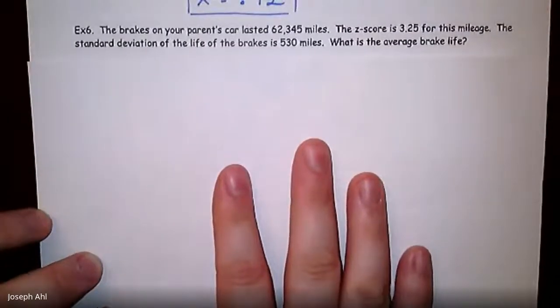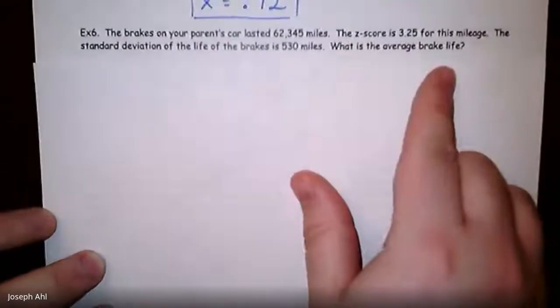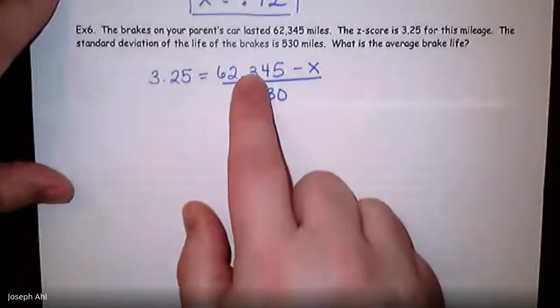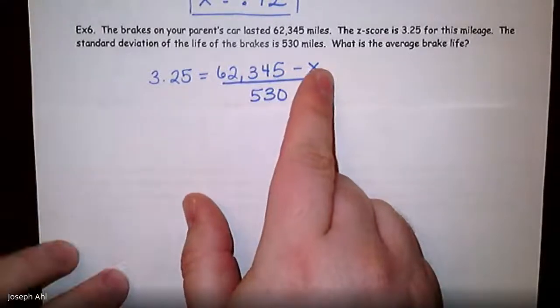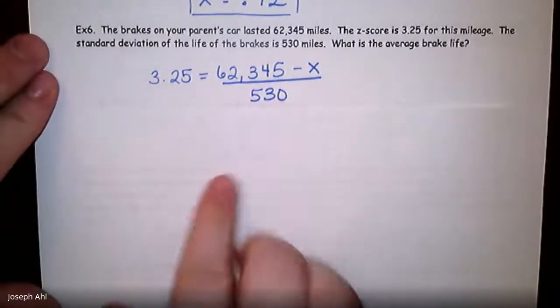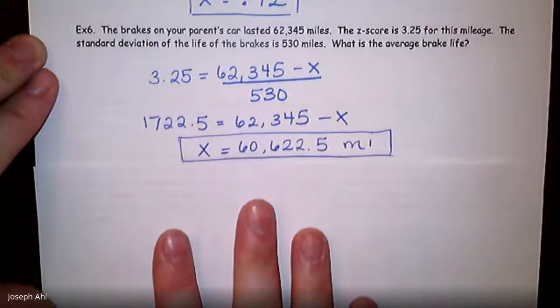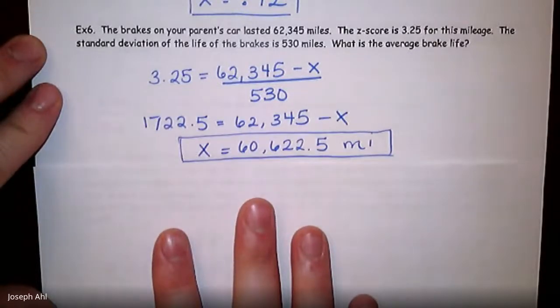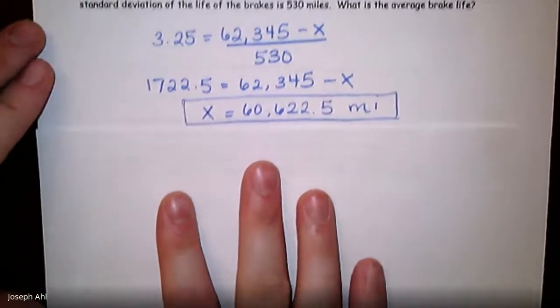Example 6, just taking a look at another example we were given the z-score. This time I want to figure out the average. So the average in the formula is observed minus the average. So I put the x there over the standard deviation. Solve that for x. The average brake life in this car was 60,622.5 miles.